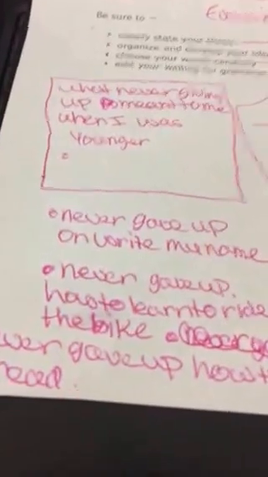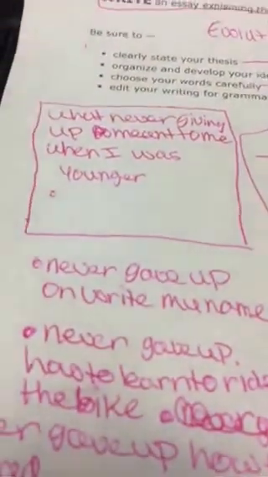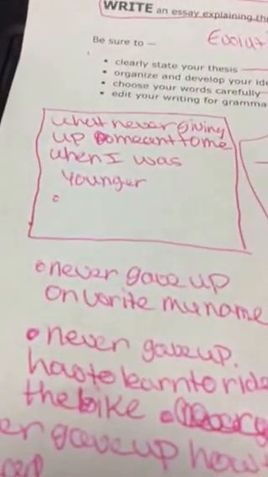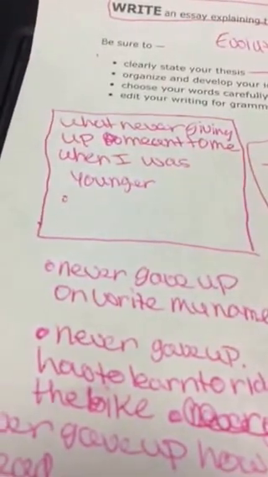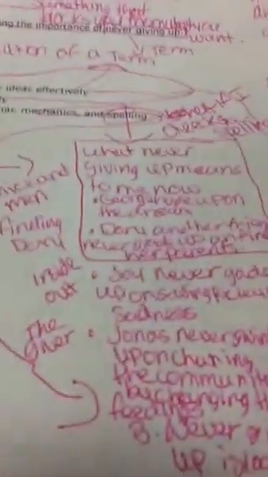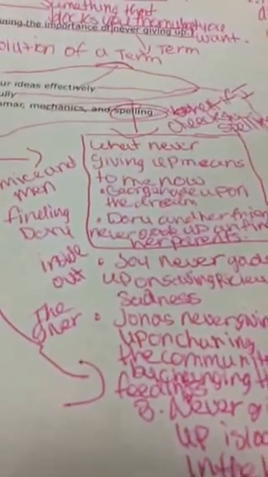She could easily choose the first one and talk about how she never gave up on learning how to write her name. It's a unique example, and it's going to set her paper apart from everybody else. Then she's going to go deeper with the meaning of never give up. In the middle part of her paper, she's going to talk about what never giving up means to her now.